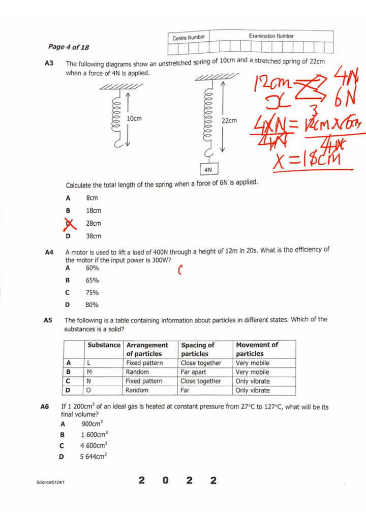So the efficiency is equal to output power divided by the input power, then multiply by 100%. Here the input is given, so now let's find the output power. Power is equal to work done divided by time. For work done, we just say force times distance, so power is force times distance divided by T.